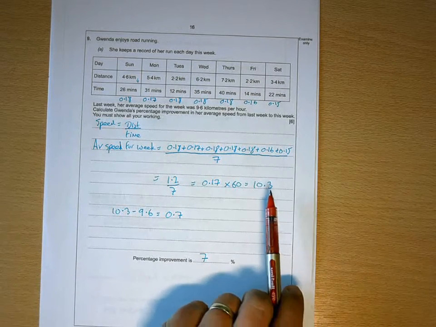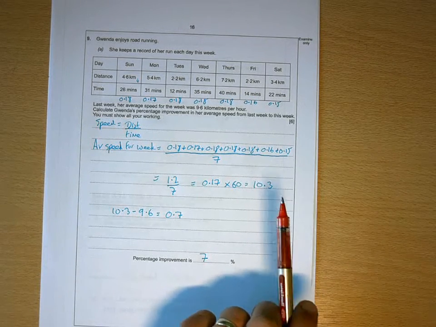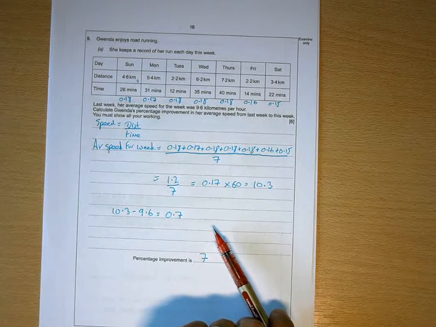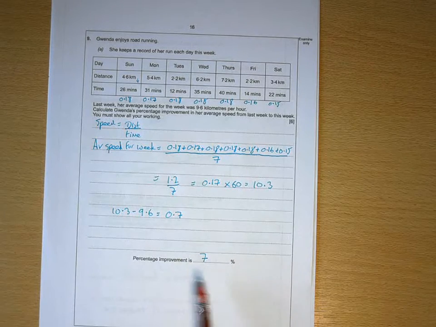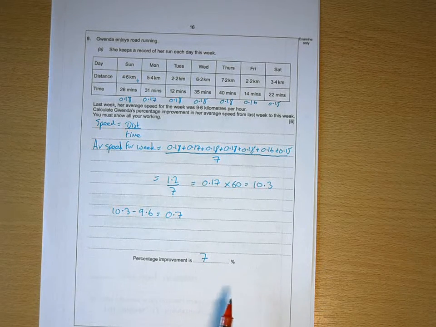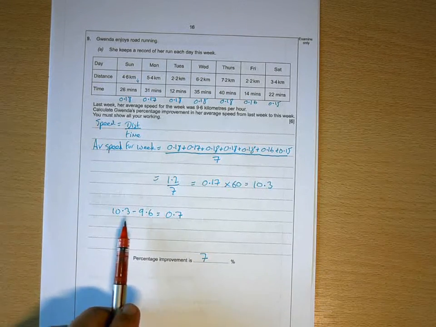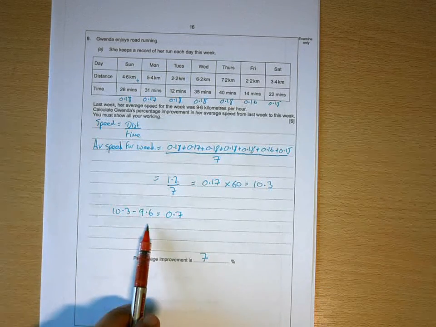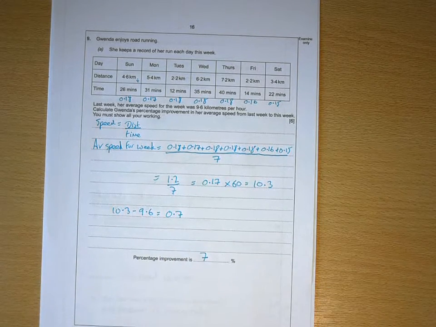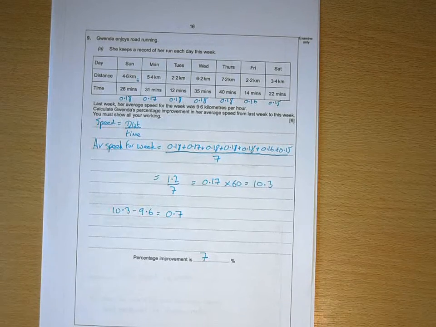Even when candidates were correctly working out the average speed for the week, far fewer of them were able then to work out the percentage change. So it would suggest that that is something that hasn't really been focused on in preparation for these papers. They weren't confident to work out the difference, divide that by the original amount and turn that into a percentage.